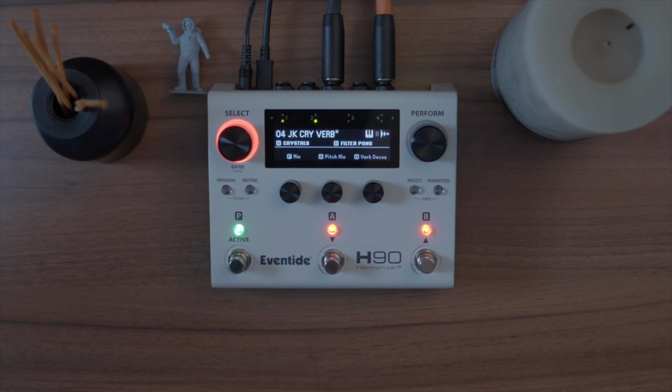So what I want to talk about today are snapshots. This is what Eventide call hot switches, and it's the ability to have 3 different snapshots of a program at your beck and call immediately. It's incredibly powerful, and I don't think enough is made of it, either on YouTube or in the manual itself.